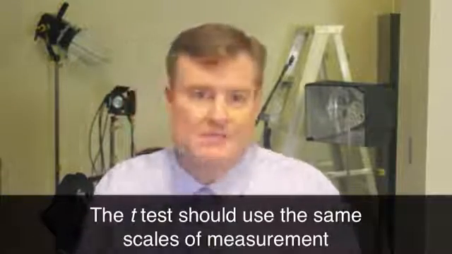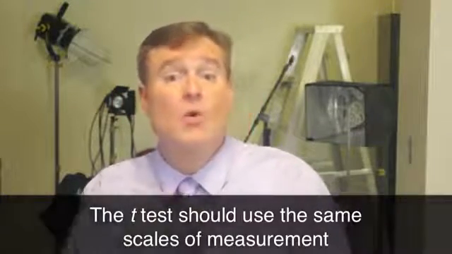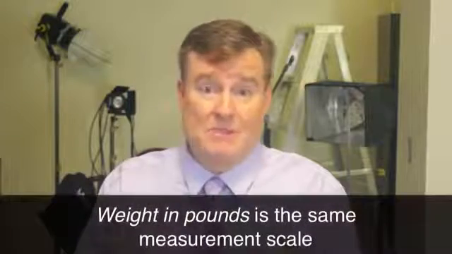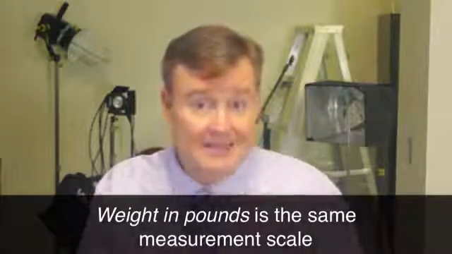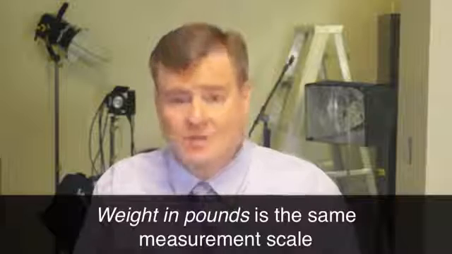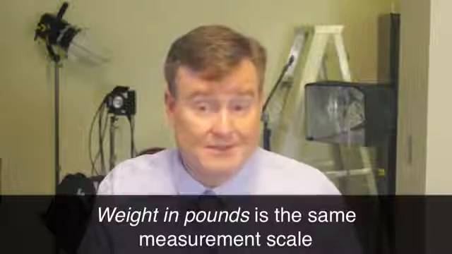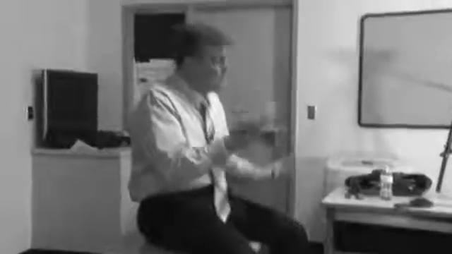A much better example would be to have a before weight and then put people on a calorie-restricted diet and then 6 weeks later measure them again to see if they've lost weight. However, in order to show you how to conduct this type of test in SPSS, I'm going to go with this rather silly example because these are the only two scale variables that I have. And we're going to use that paired samples t-test, which means we need two scale variables.